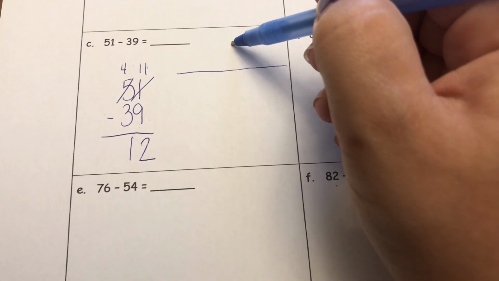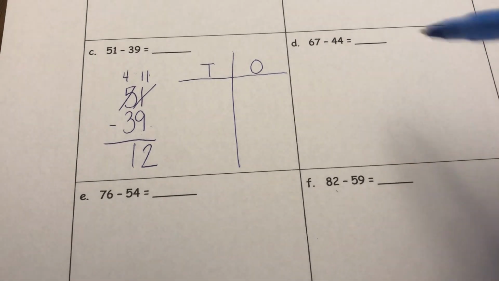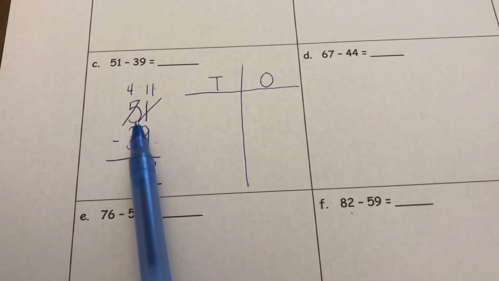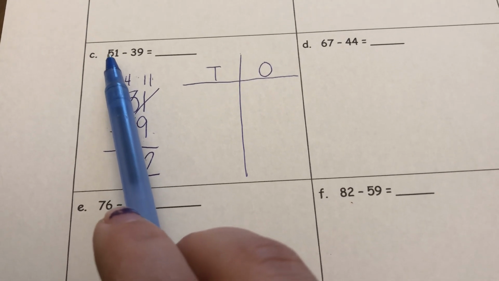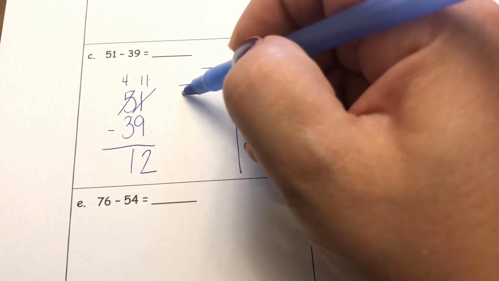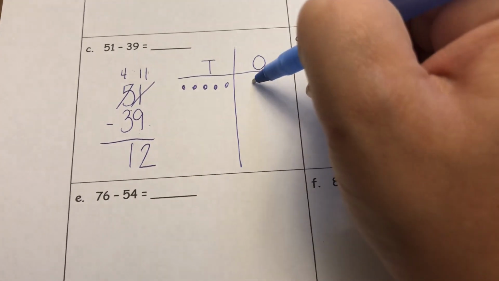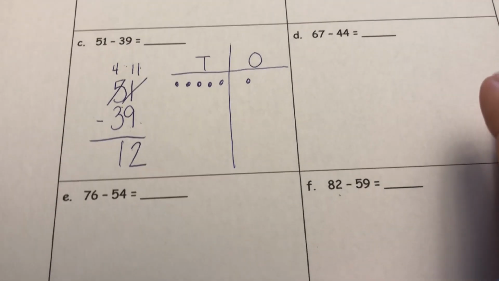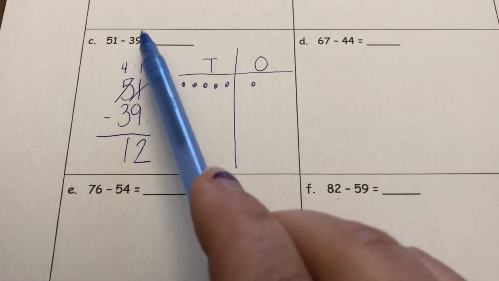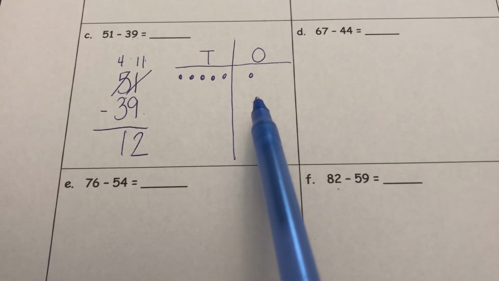All right. Tens, ones. We always want to start by modeling our larger number for subtraction. So I need to model 51. Looks like 5 tens and 1 one. Make sure to give yourself some good space in between your dots. And I want to subtract 9 ones. I go to subtract, but I cannot do it.